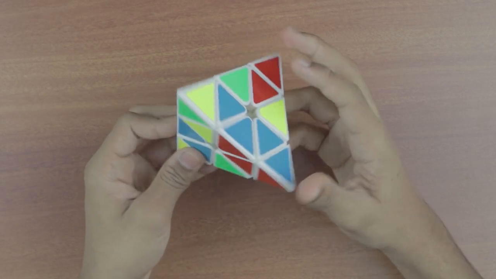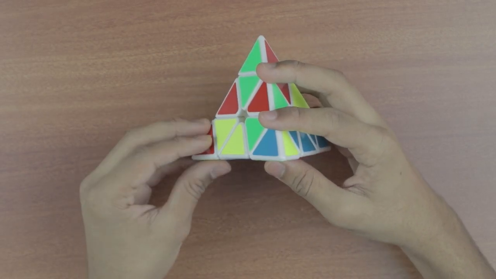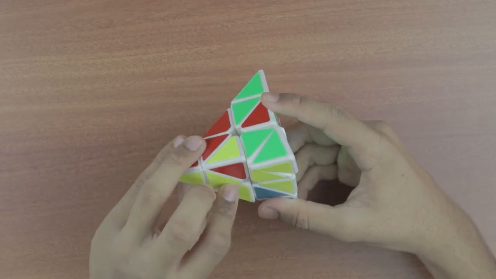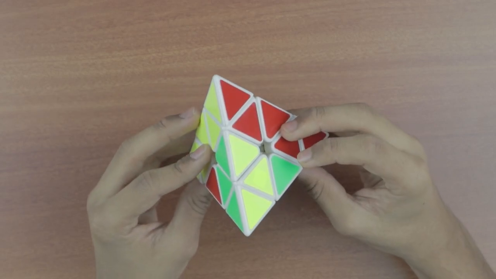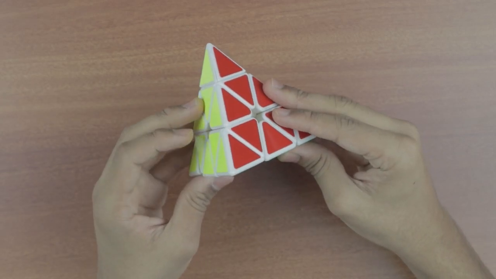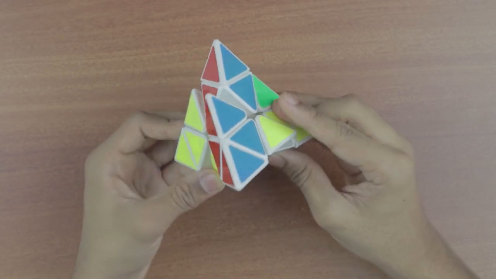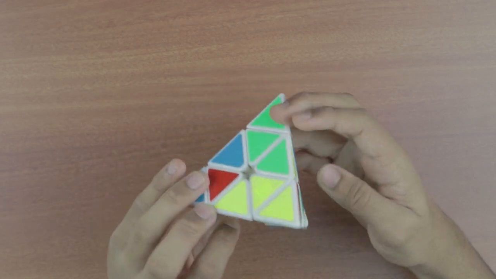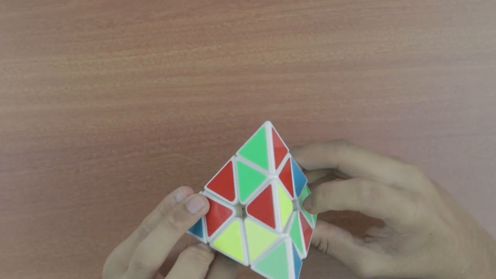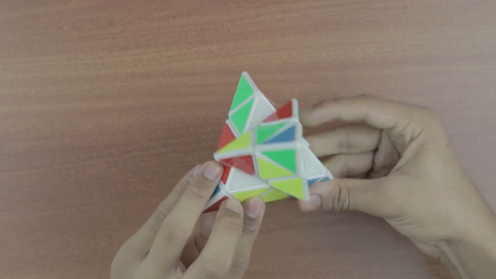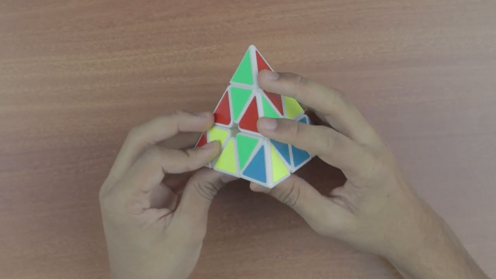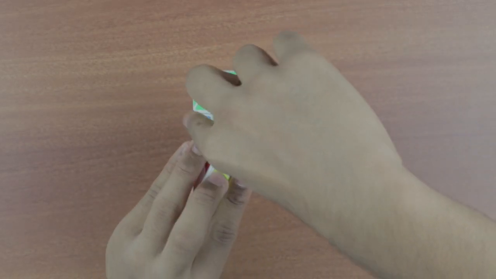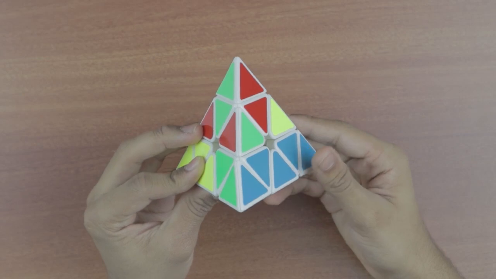Hold it like this, so that way you can have 2 tips at the same time solved. Start with those 2, R prime here, and move this out of the way, and that will give you an L3E there. And the reason that works is because of this. So as you can see here, ignoring the tips because those are pretty simple, what's happening here is this edge is moving all the way back to its slot there, giving us an L3E like so.